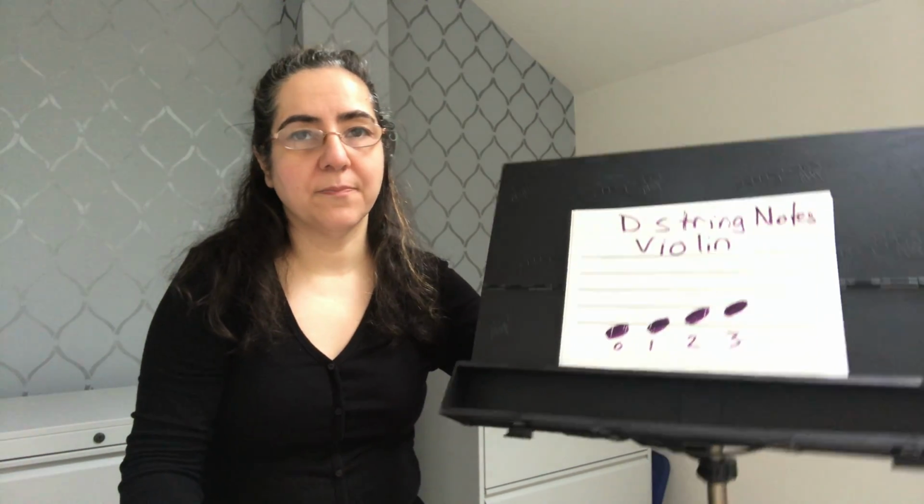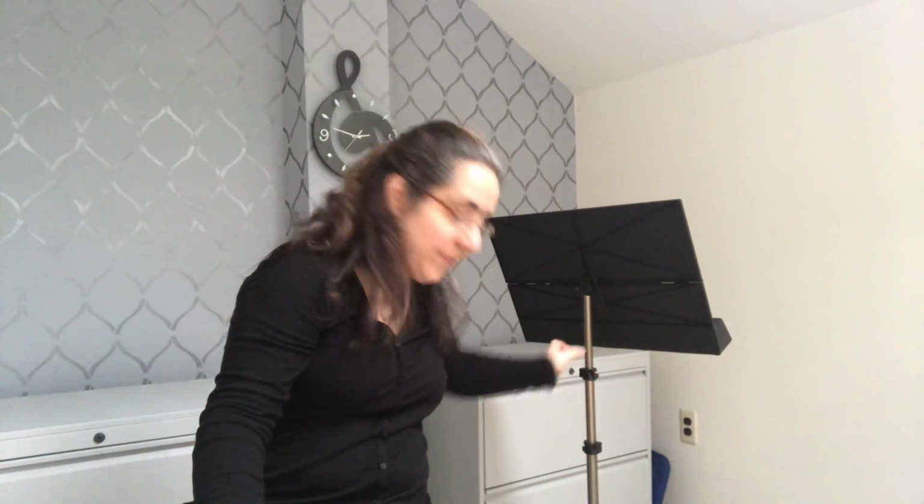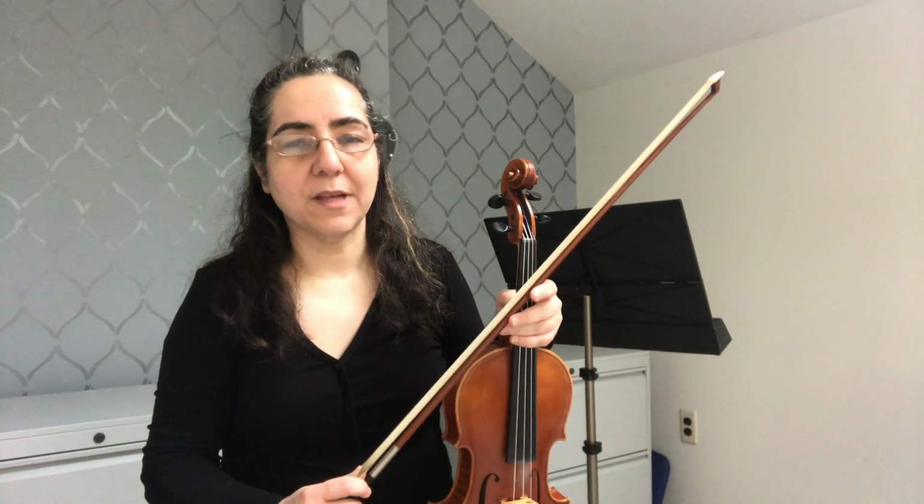You'll notice in songs 66 and 67, the notes are labeled with numbers. That's very helpful, but it doesn't tell us what string the note is on. So use the information that I provided to be able to differentiate which string to play the note on.